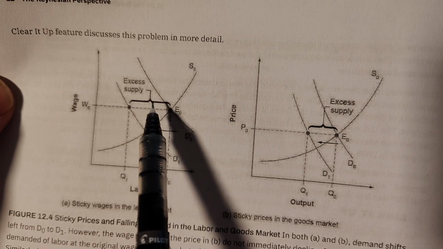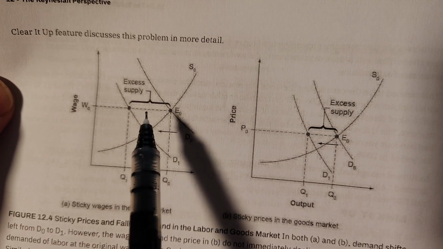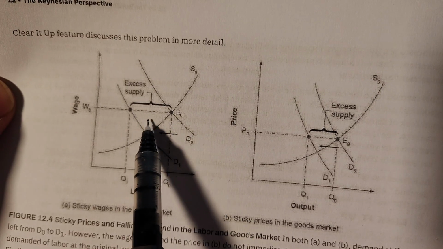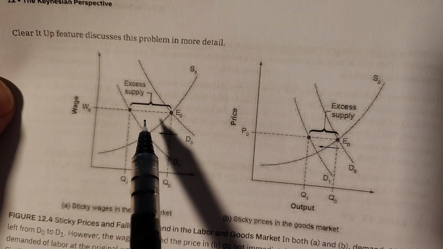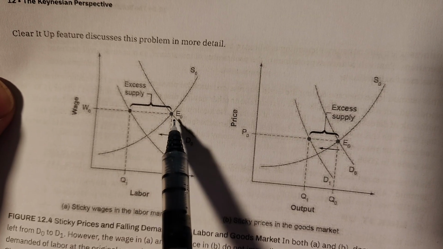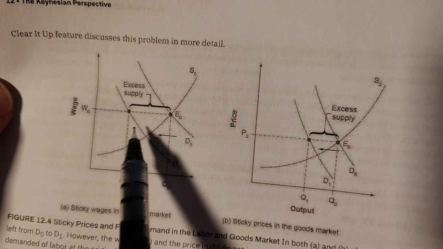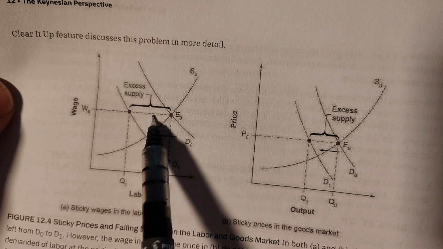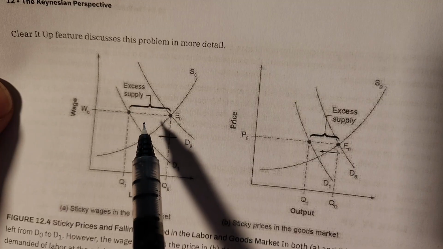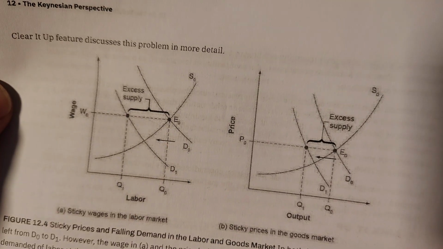And this surplus here in the labor market represents unemployment. These are people that want to supply their labor to a company. They want to get a job and supply their labor, but there's just not enough demand. There aren't enough jobs for them. And that's by definition what we call unemployed. You're looking for a job, you want to supply your labor, but there are just no jobs available for you.